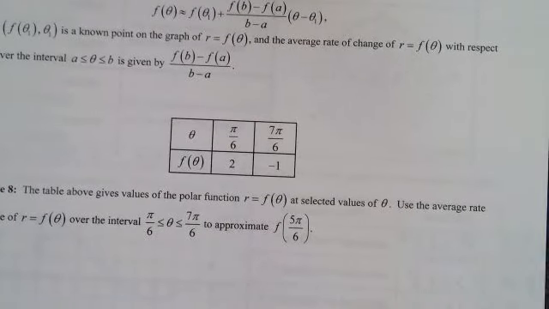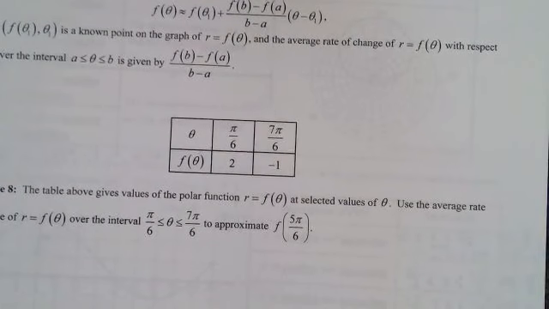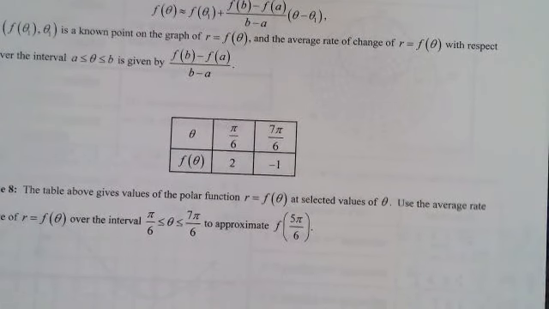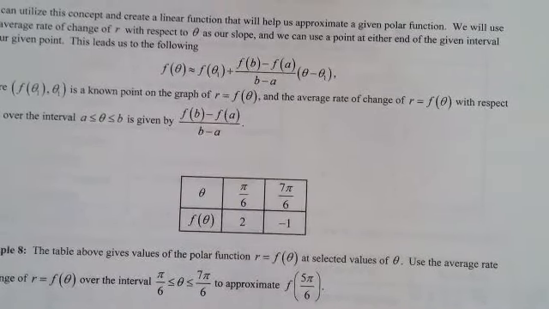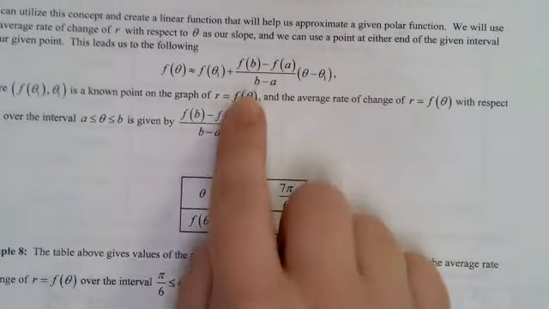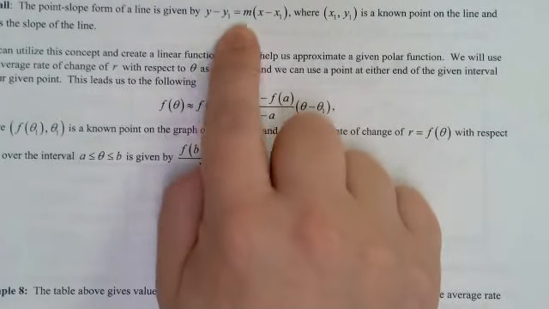Okay, let's see if we can knock this out real fast. Okay, so I got 7 minutes left. All right. So this last bit, estimating values of R using the average rate of change. Essentially, I know they're trying to bring point slope formula back into this.